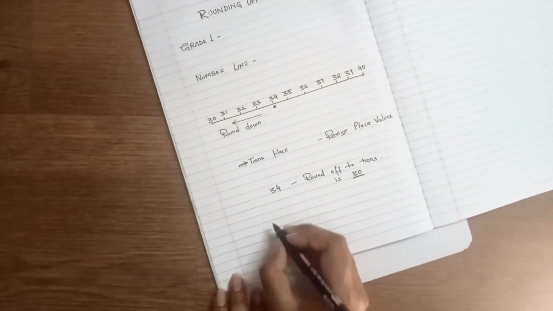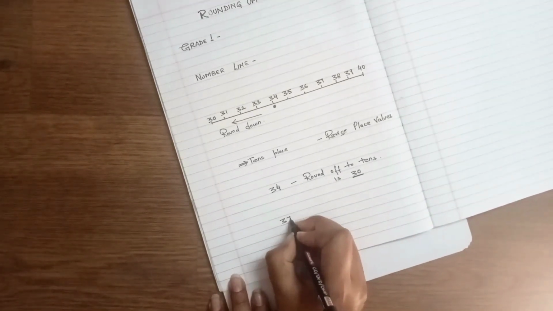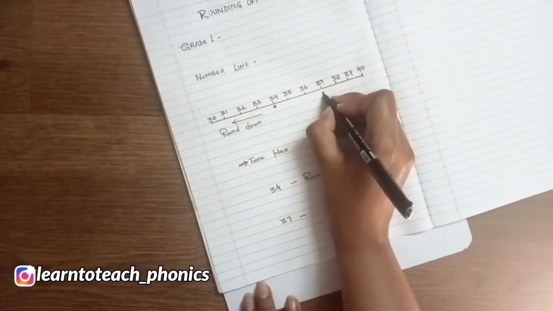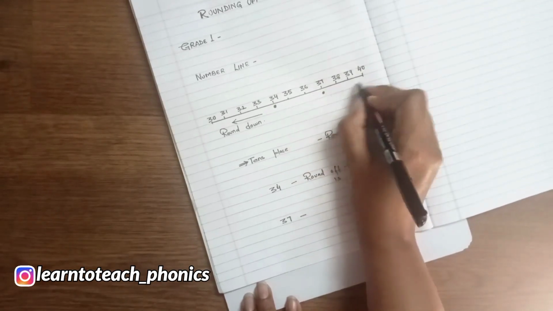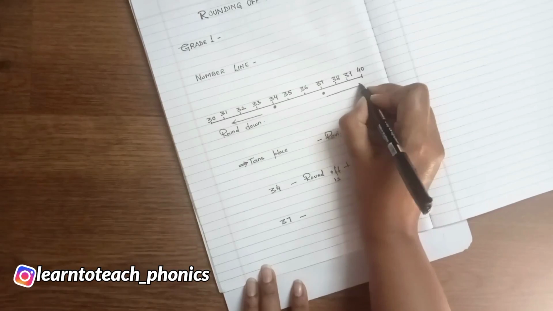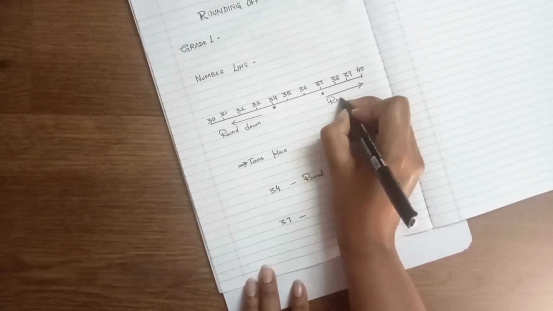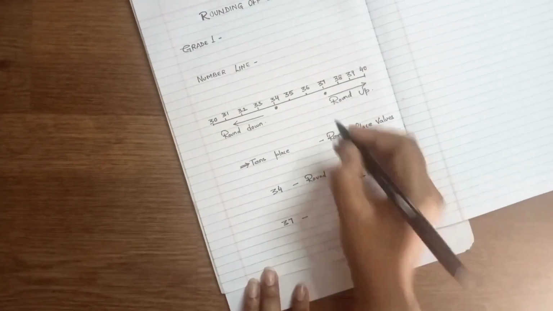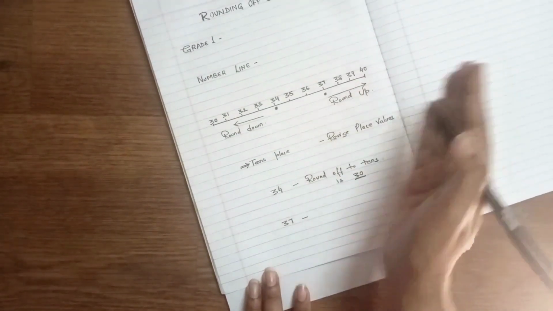And if I have a number, say 37, where will it lie? Somewhere here. Now this number is closer to 40 than it is to 30. So we are going to round up. Right? It is going ahead. So it is round up, and the other is round down.